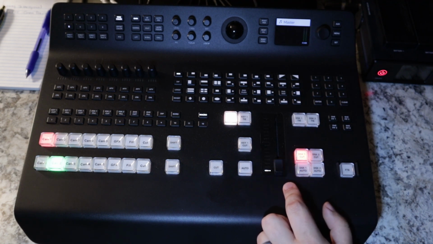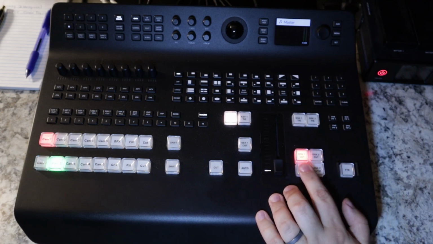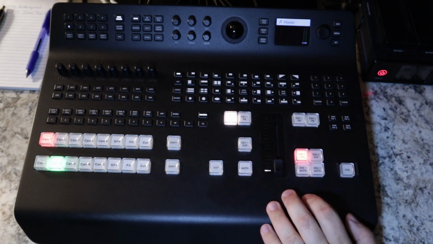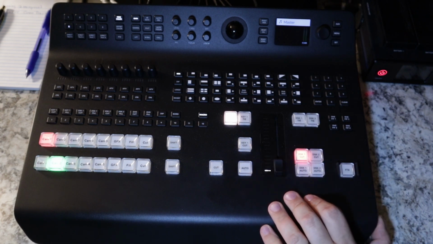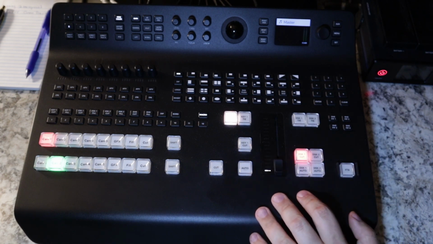So if for some reason you're not seeing the lower thirds on the program feed, you can check and see if this light's on. Again, it never gets touched, so there shouldn't be a reason it's off, but just in case, it's something to check, a potential troubleshooting problem.